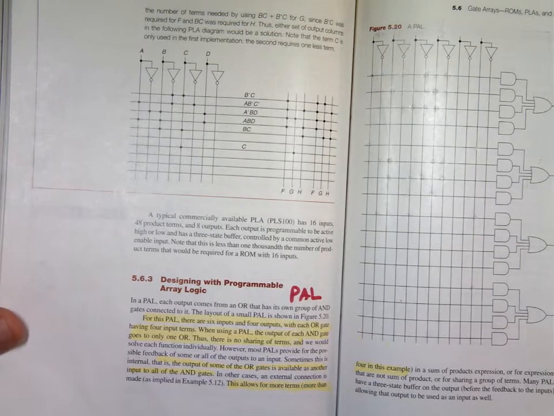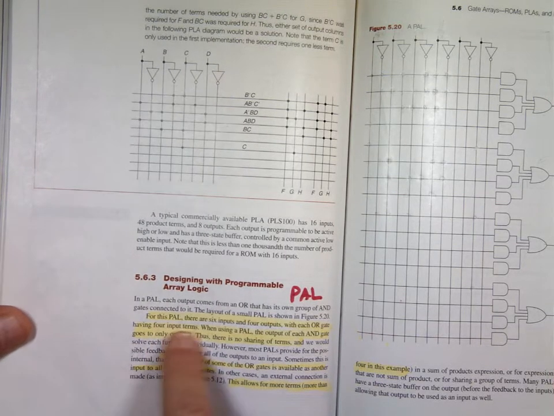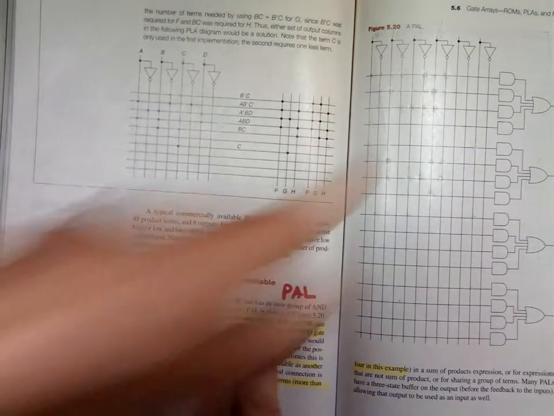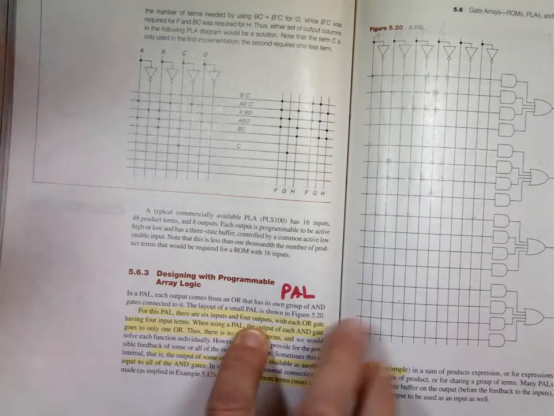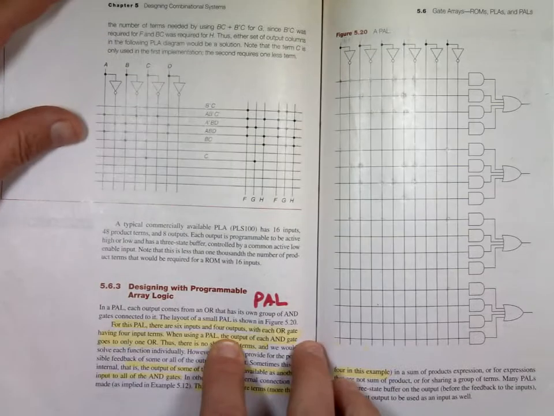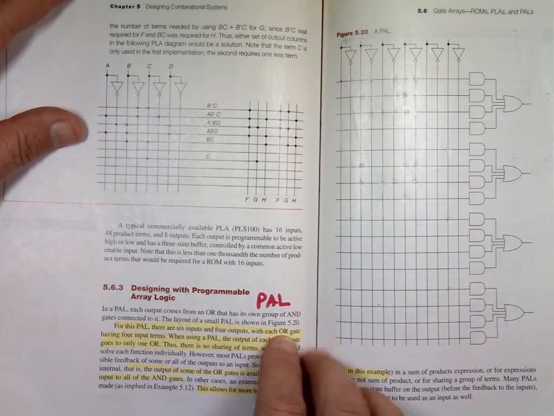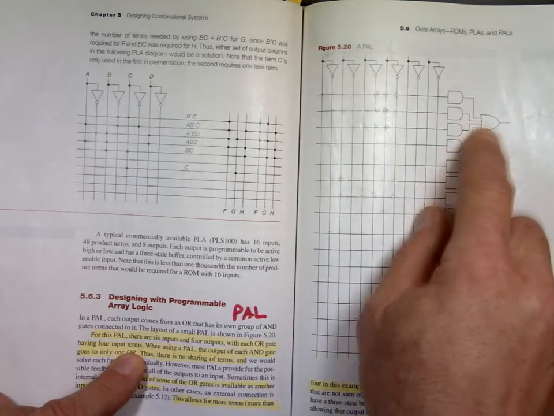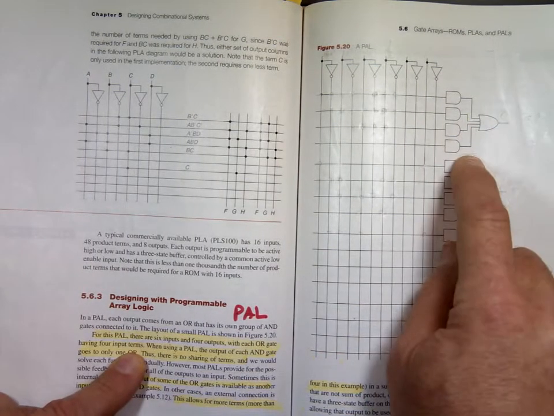PAL. Notice what it says here. For the PAL, there are 6 inputs and 4 outputs. That's the picture on the right. 6 inputs, 4 outputs, with each OR gate having 4 input terms. Each OR gate, notice, has 4 inputs to it.